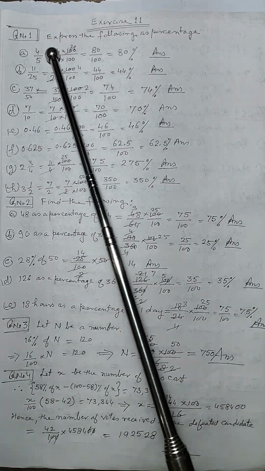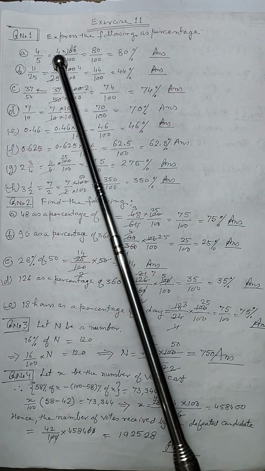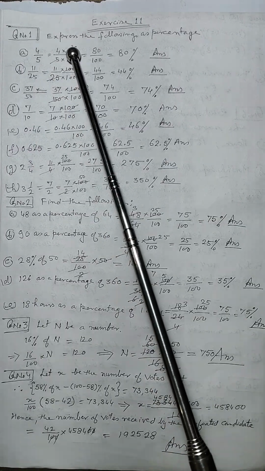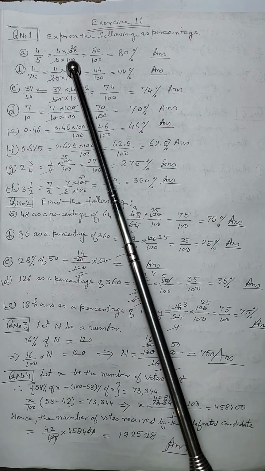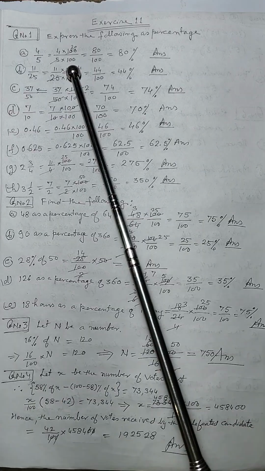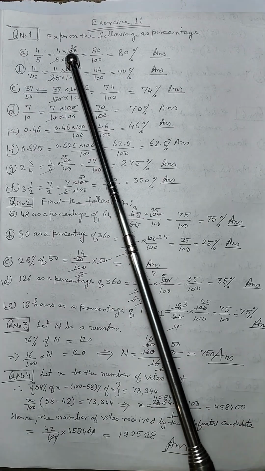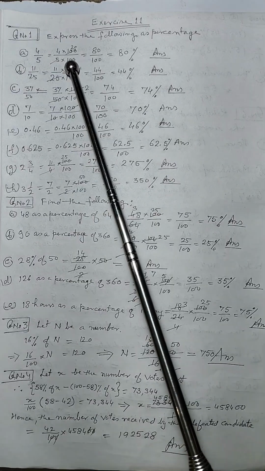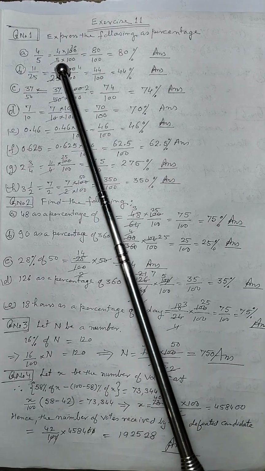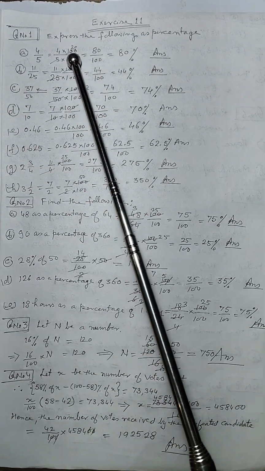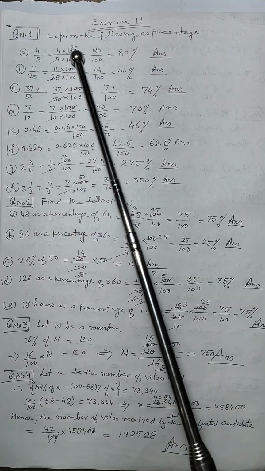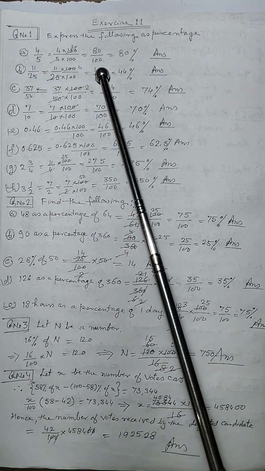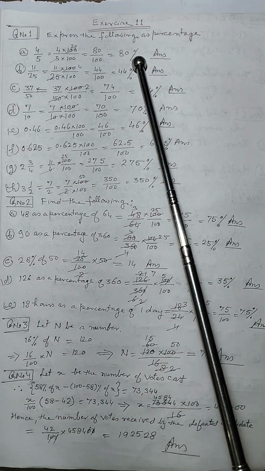So what you do is, first of all, write down the fraction 4 by 5, and multiply the numerator by 100, and the denominator also by 100, but you do not touch the denominator part. You just solve the remaining one. So 5 twos are 10, 5 twenties are 100, and 4 twenties are 80. So 80 by 100. So 80% will be your answer.